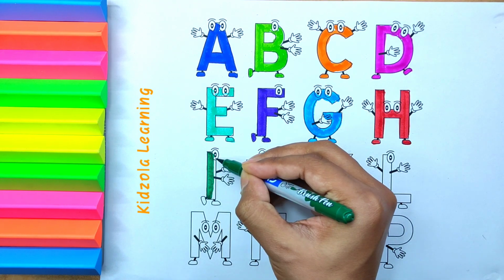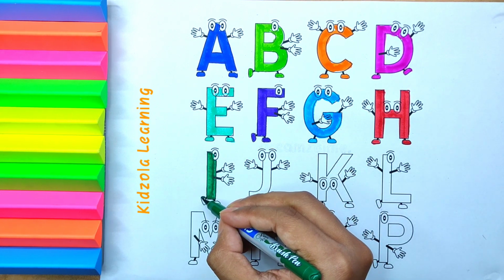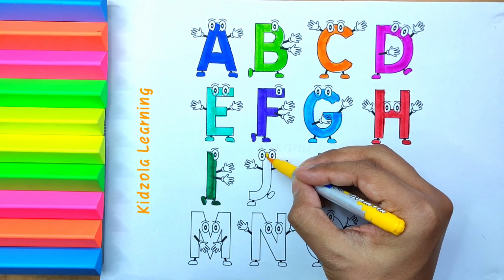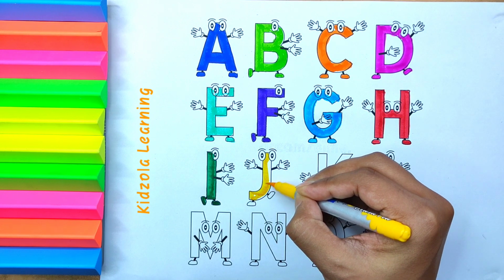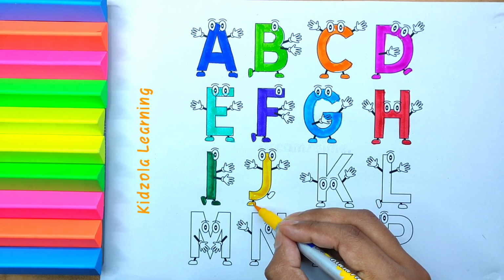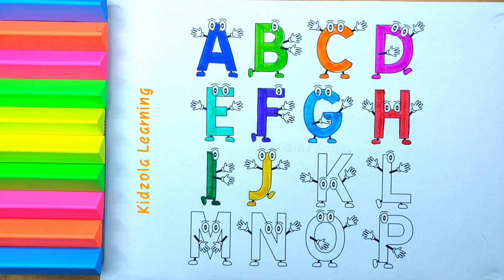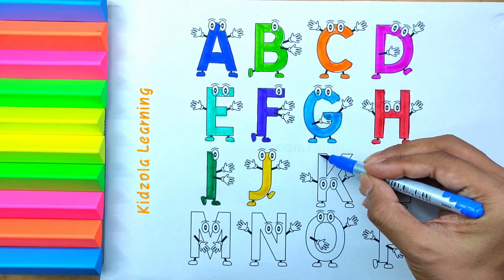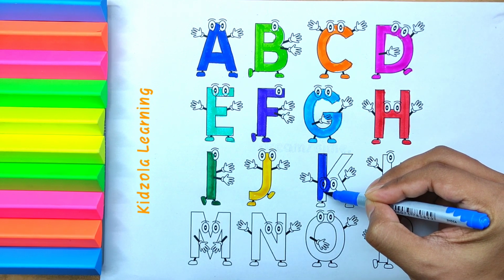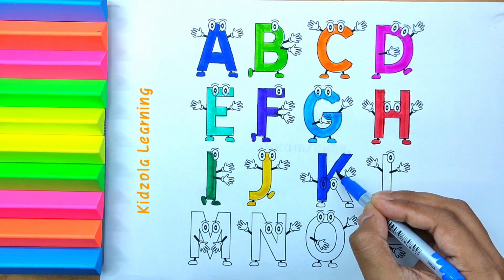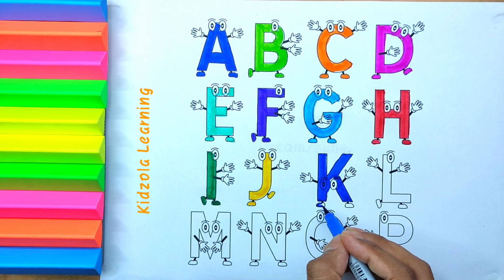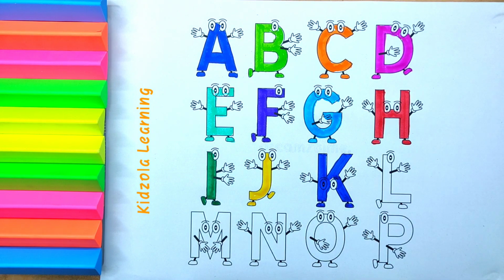I for ink. Yellow color. J for jelly. Blue color. K for kite. Brown color.